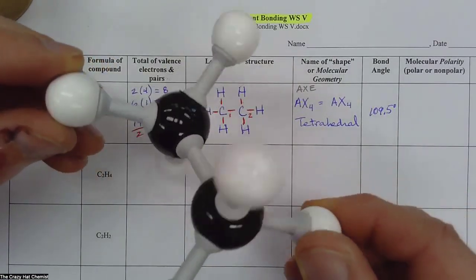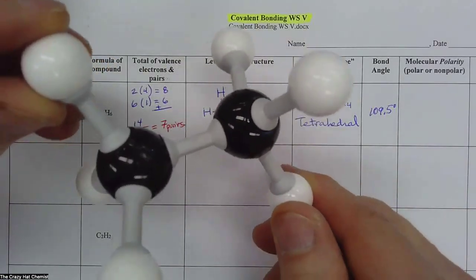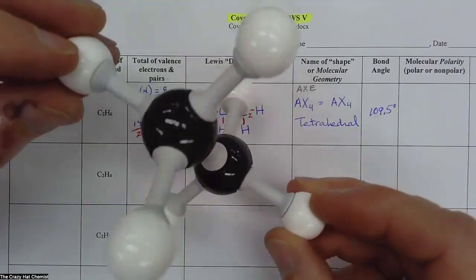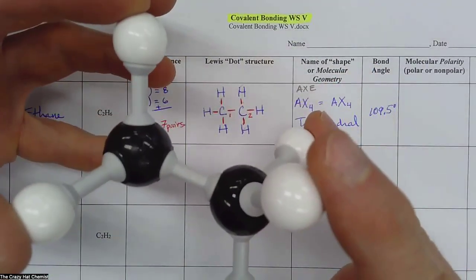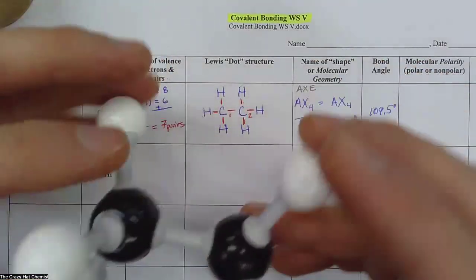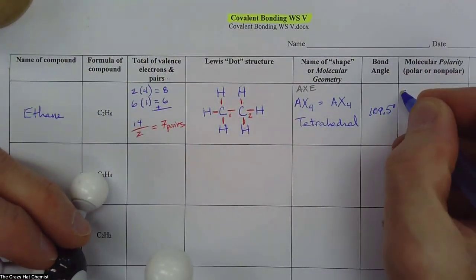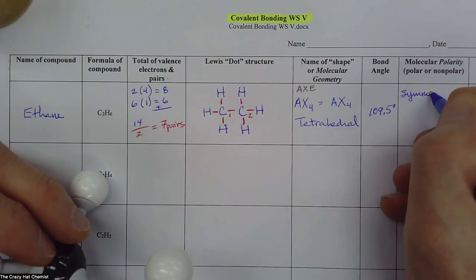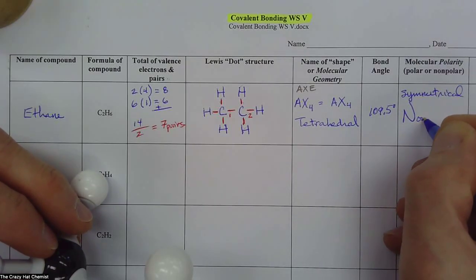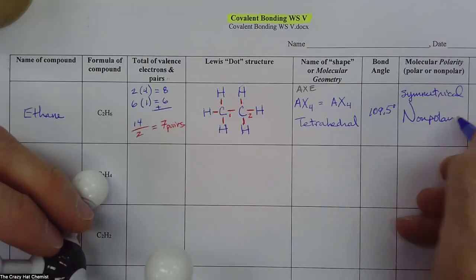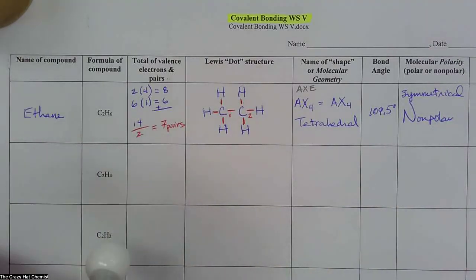So is this a symmetrical molecule? Yes, this molecule is symmetrical. Okay, so everything's the same on the outside effectively. I'm touching everything the same on the outside. So because it's symmetrical, that means it is non-polar. Fantastic. There we go. That is ethane. That's a gas, by the way, at standard temperature and pressure.